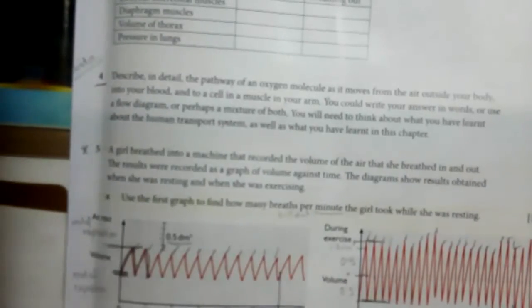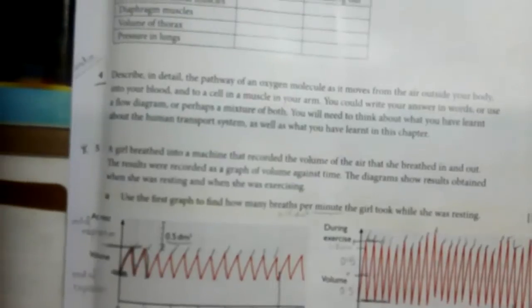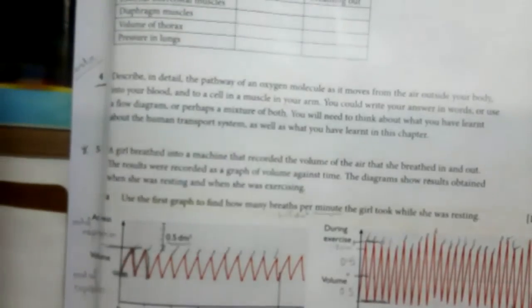Yes, Aisha? When she breathes more, more oxygen goes into her body, so more oxygen reaches her cells, so they work better. Yeah, talk about muscle cells. The muscle cells need more oxygen when they're exercising, and when she breathes, more oxygen goes into the muscle cells, so they work better and help her exercise. Yes. During exercise, the muscles are contracting more, and so more contraction requires more energy.